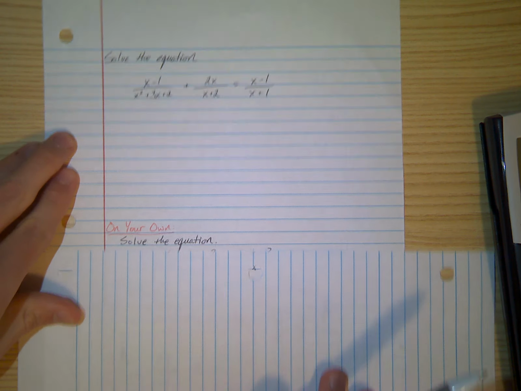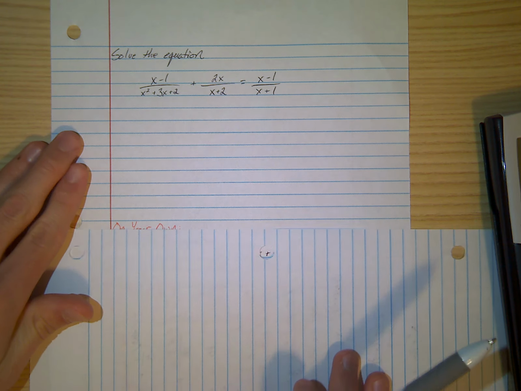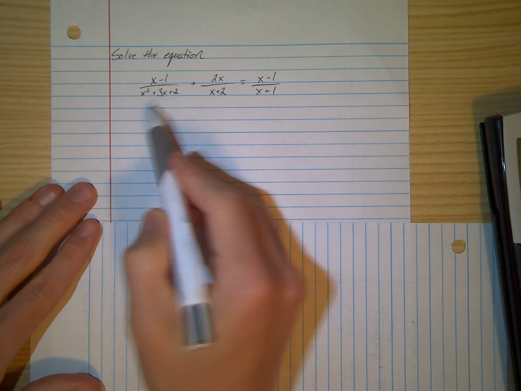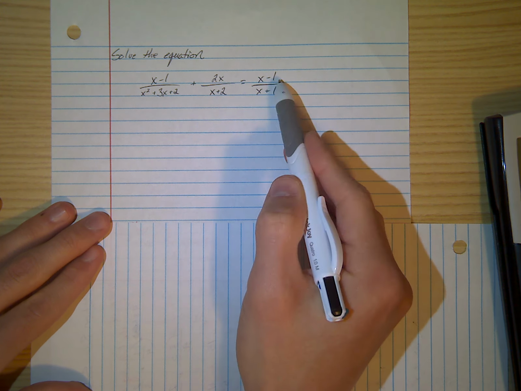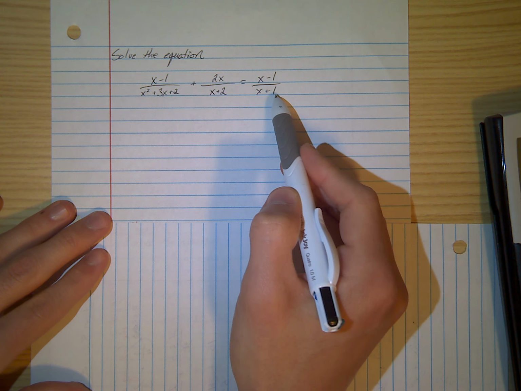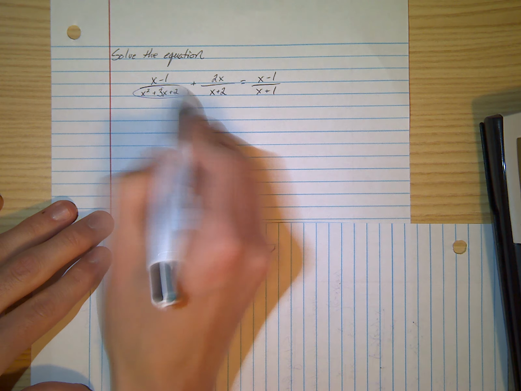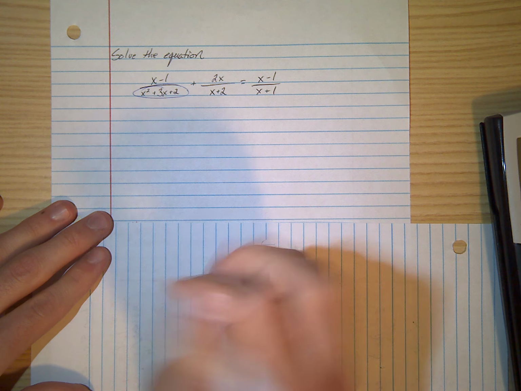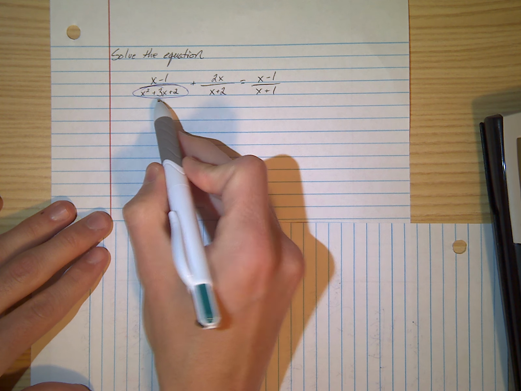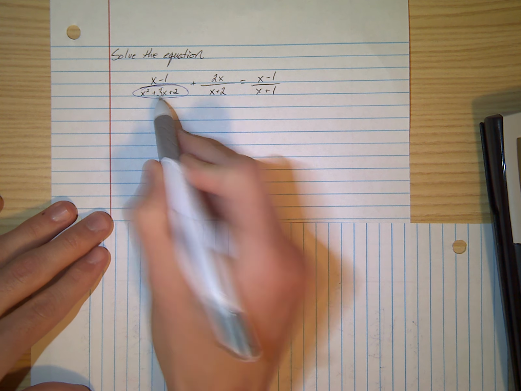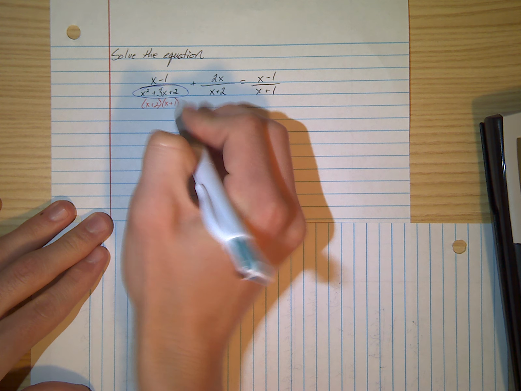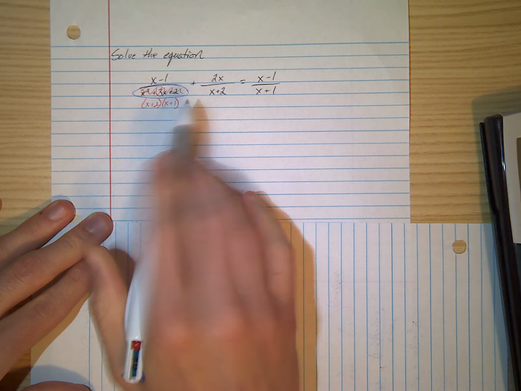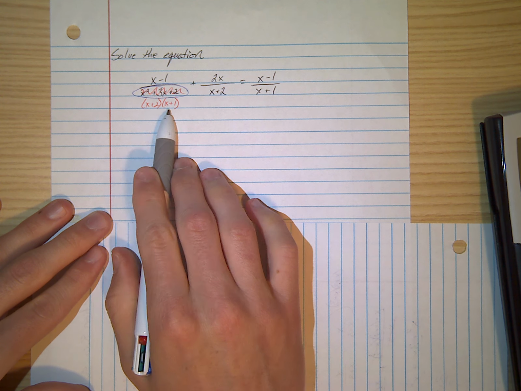So here is another one. x minus 1 over x squared plus 3x plus 2, plus 2x over x plus 2, equal to x minus 1 over x plus 1. Again, let's factor this right away to see what we have. x squared plus 3x plus 2. Factors of 2 that add up to 3 are going to be 2 and 1. So you see x plus 2, x plus 1.